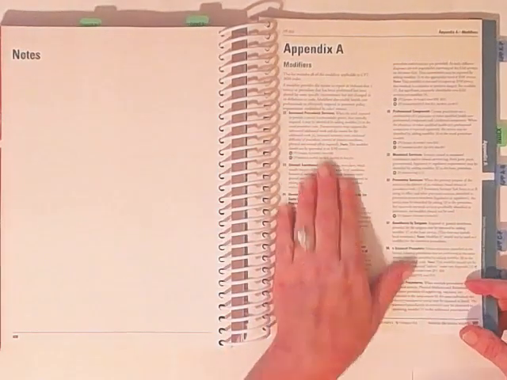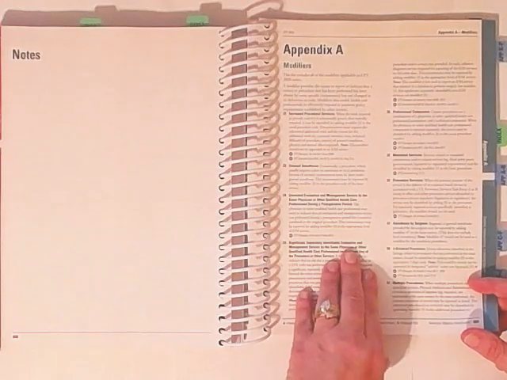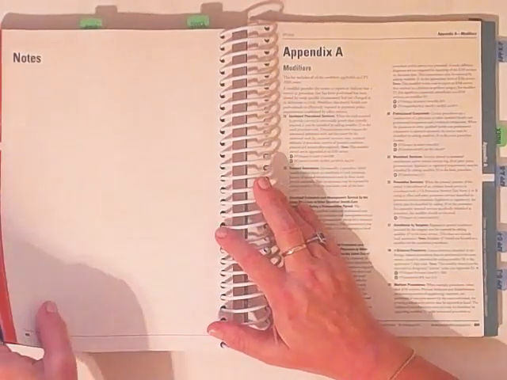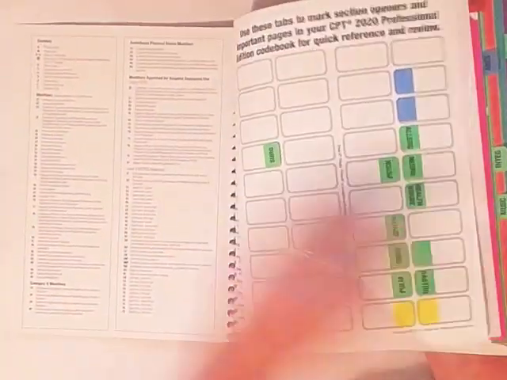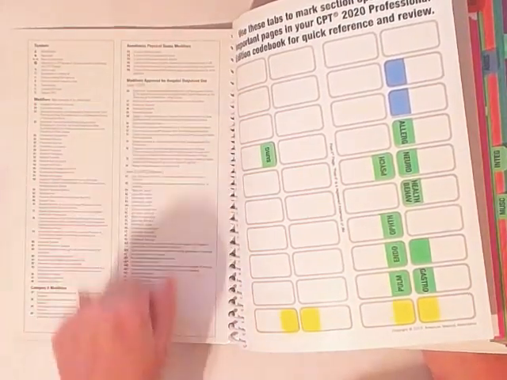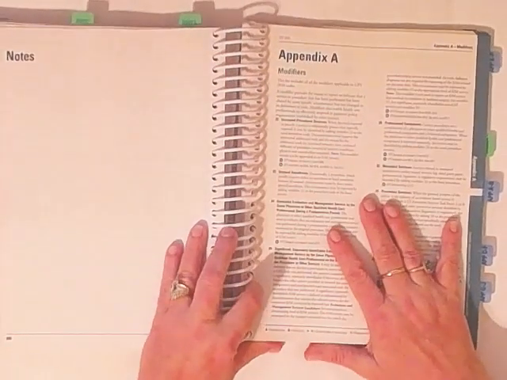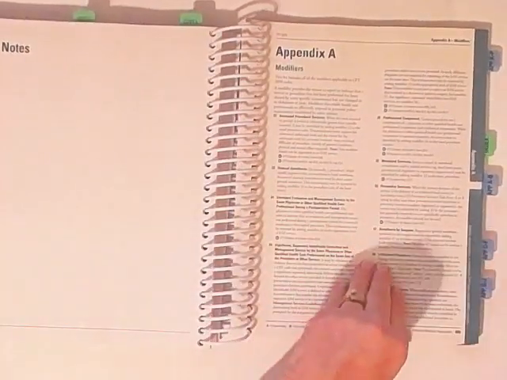But this is a good reference. This kind of defines every one of the modifiers that are on this sheet, the little front sheet. These have all of the modifiers with their descriptors.